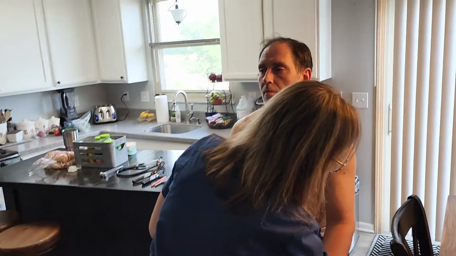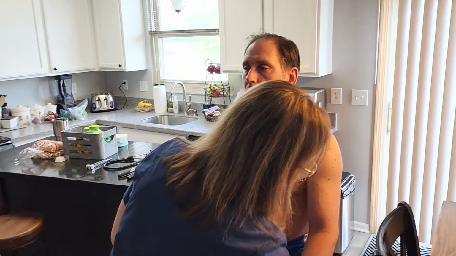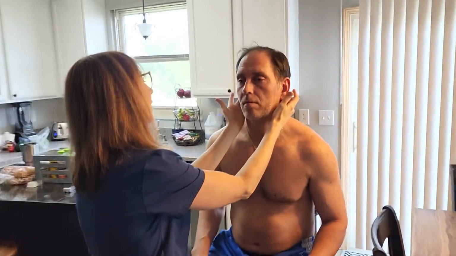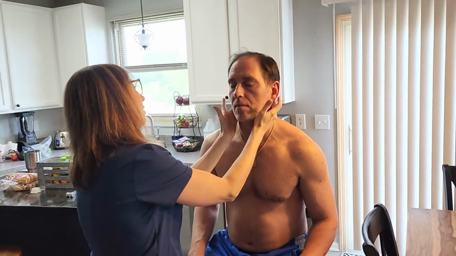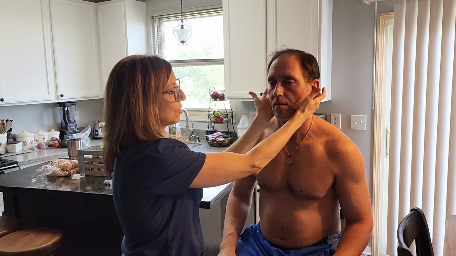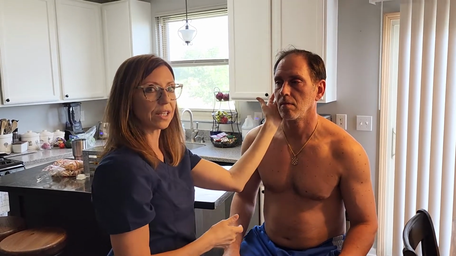Okay, so I would like to palpate the mastoid around the ears back here. And when we're checking the ears, I already checked the internal and external ears. I'm just feeling the mastoid. I also want to check some hearing, do some basic hearing tests.